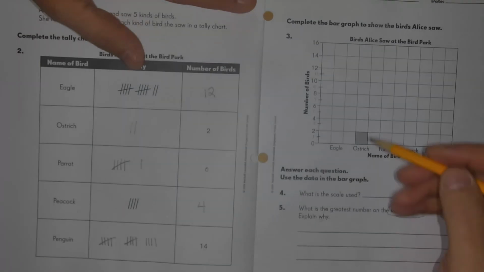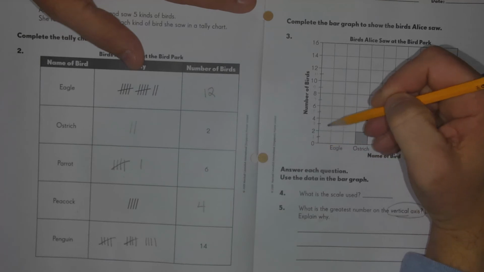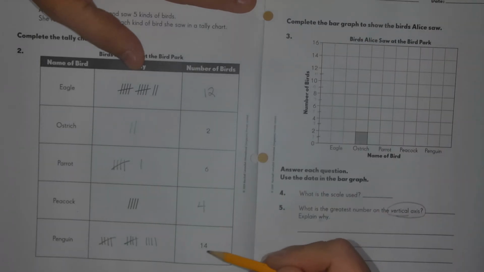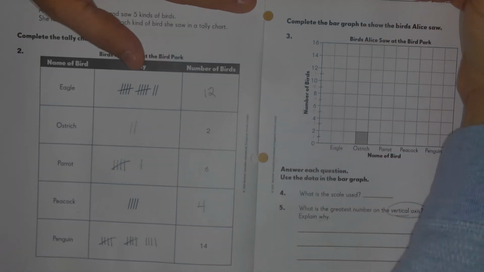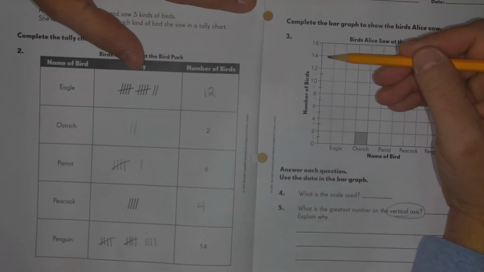The other thing I'm going to tell you about the vertical axis is you can see the graph goes up to 16. There's no reason for it to go any higher than that because the most penguins, the most birds I have is 14. So I don't need to make my graph all the way up to 100 because I only have 14 that I'm listing. And if I made it all the way up to 100, my bars would be teeny tiny, and I want to make my graph easy to read.